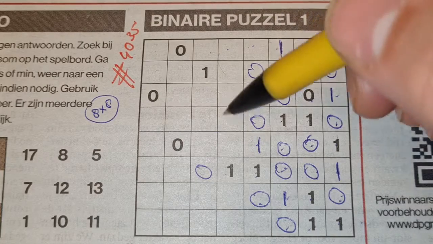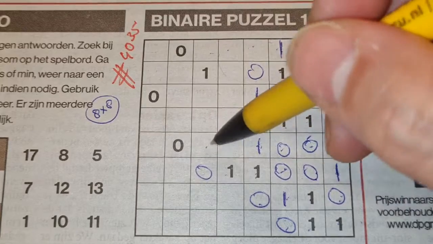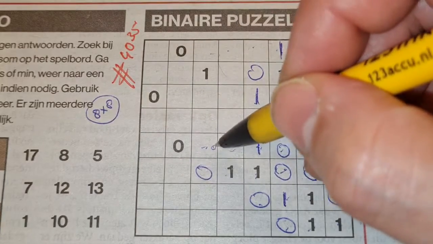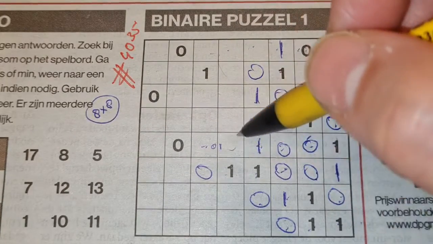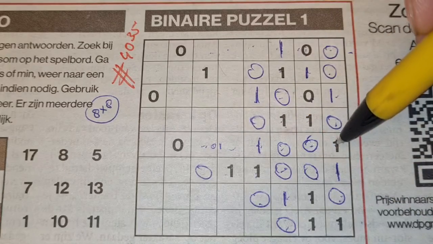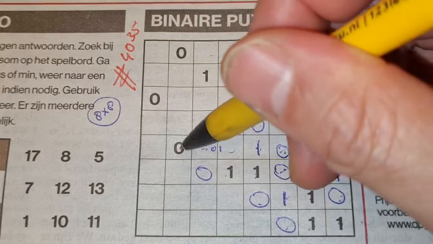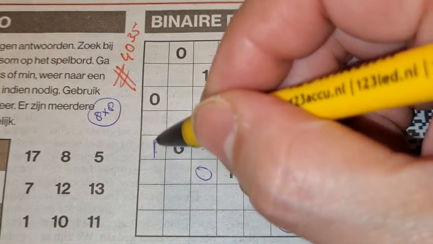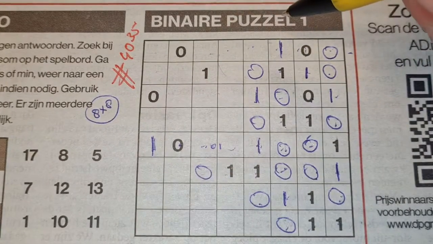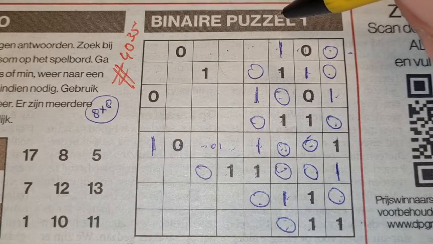Then I know between an O and a 1 with 2 empty boxes, there's always an O and a 1 there, but I do not know in which order. So we have the first O, second O, third O, and the fourth O. So this box should be a 1. Okay. All right.